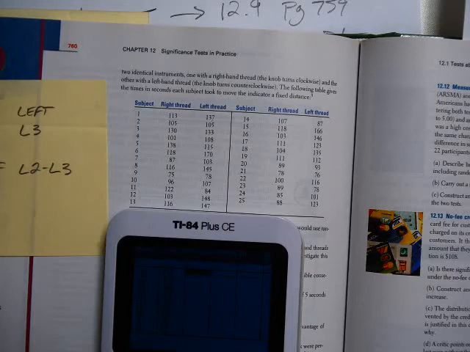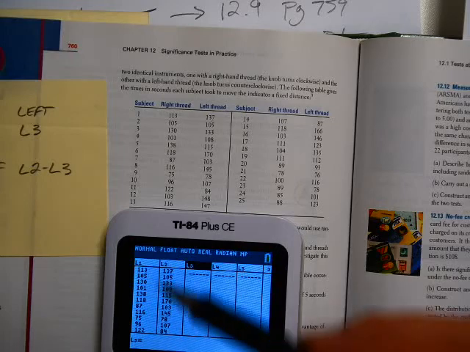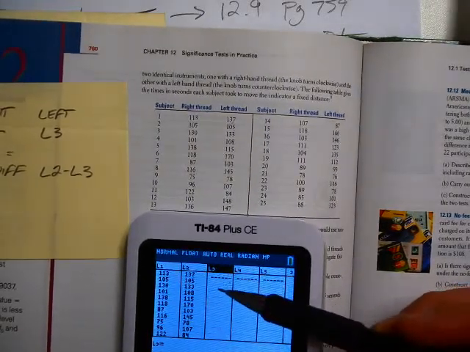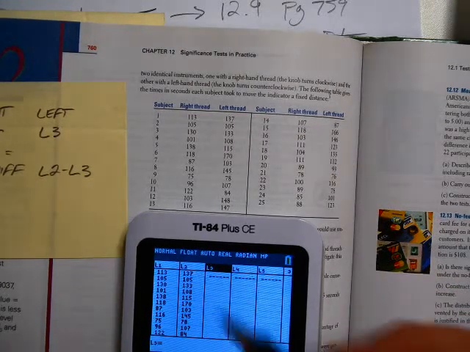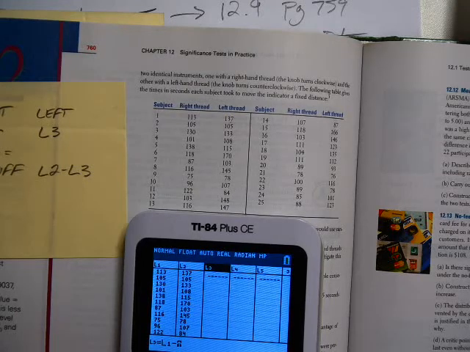So when you get that in, what you want to do is go to the top of another list. In my case, it's L3. And we want to find the difference of these. L1 in my case is the right-handed speed, and L2 is the left-handed speed, and we want to know what the difference is. So I'm going to go all the way up to the top, L1 minus L2.